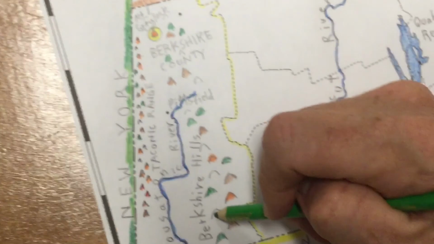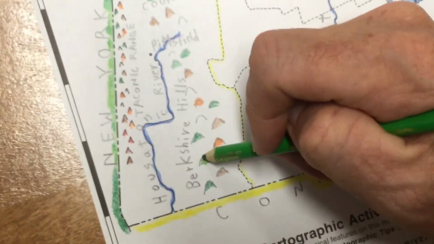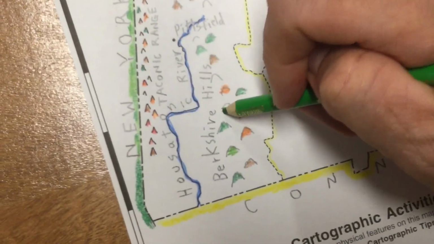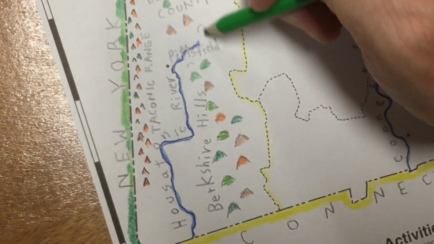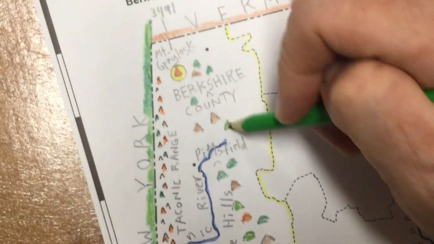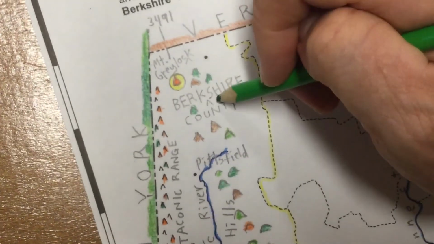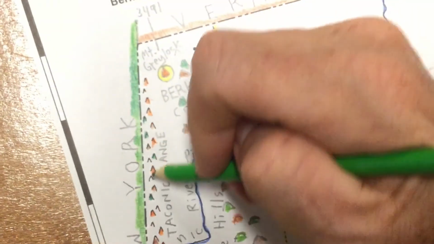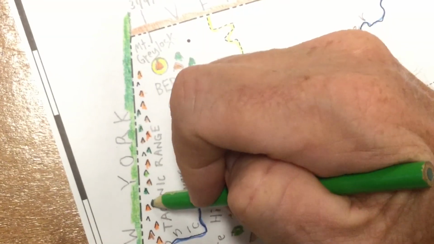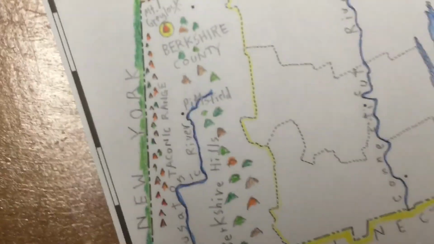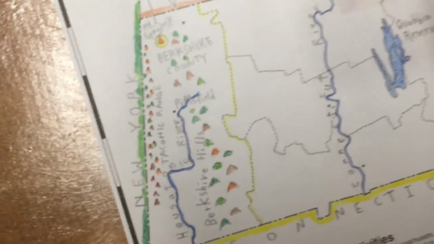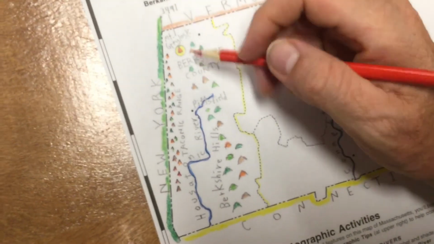Okay, now I'm going to do some light green. And the last, a little bit of some more red-orange.